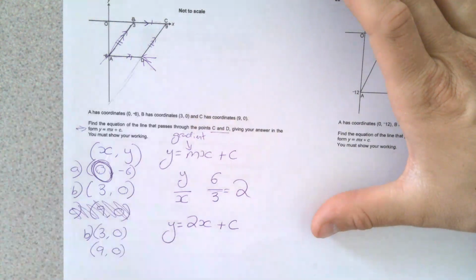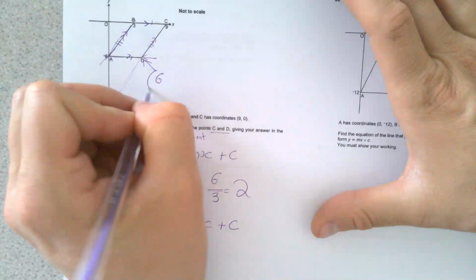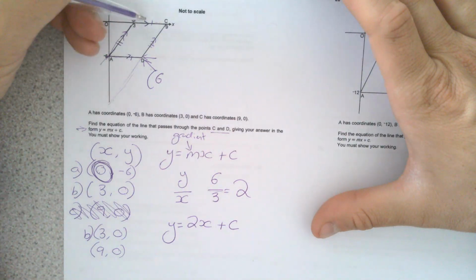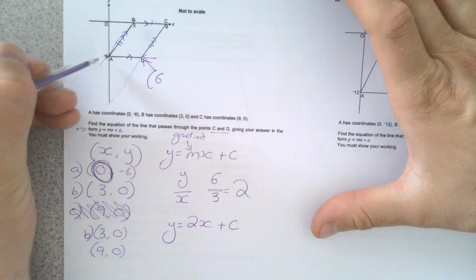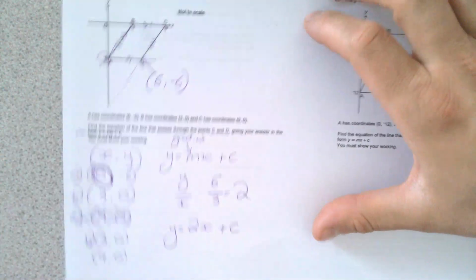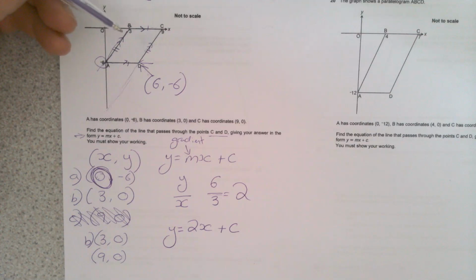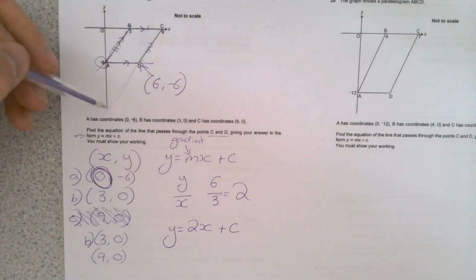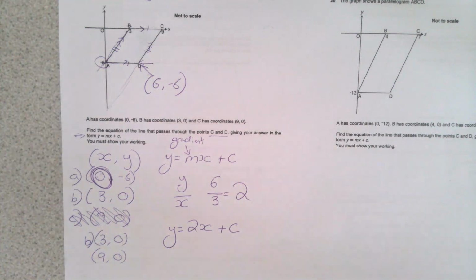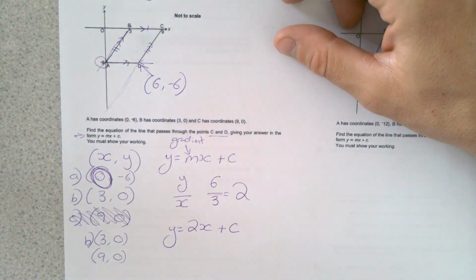So that D has got to be along to positive 6, so here, and then down to minus 6. So I've got all my coordinates. Right, still doesn't give me what this is just yet, but it's a step forward, as in I've found this. Maybe then what I can do is use that.